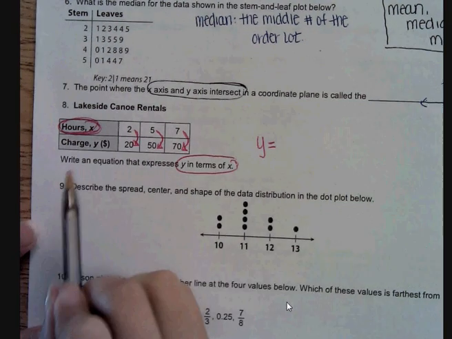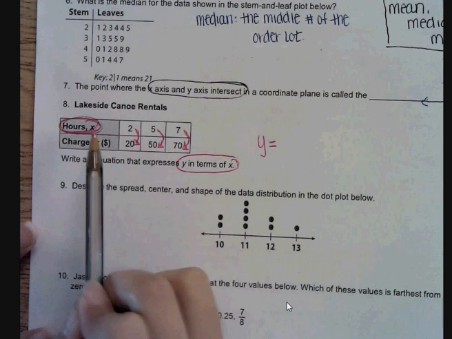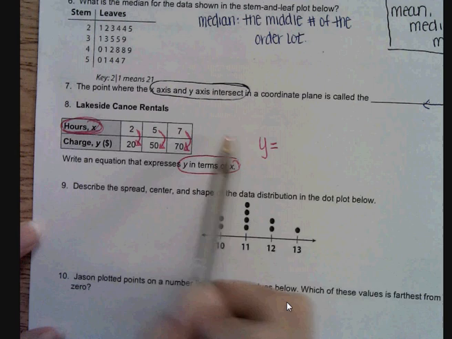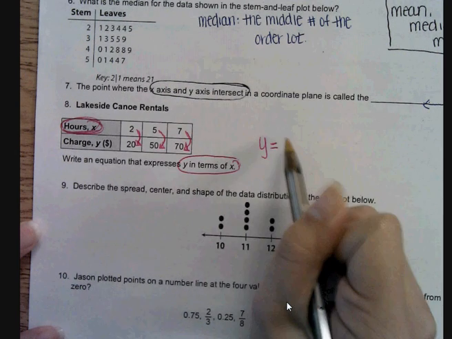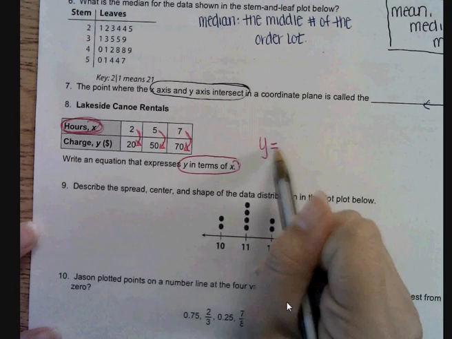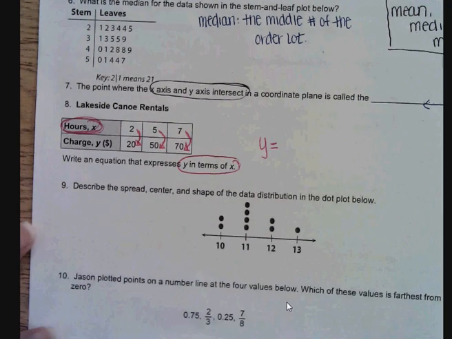So that means it should be how much per hour? I should have y equals a number and x right here.